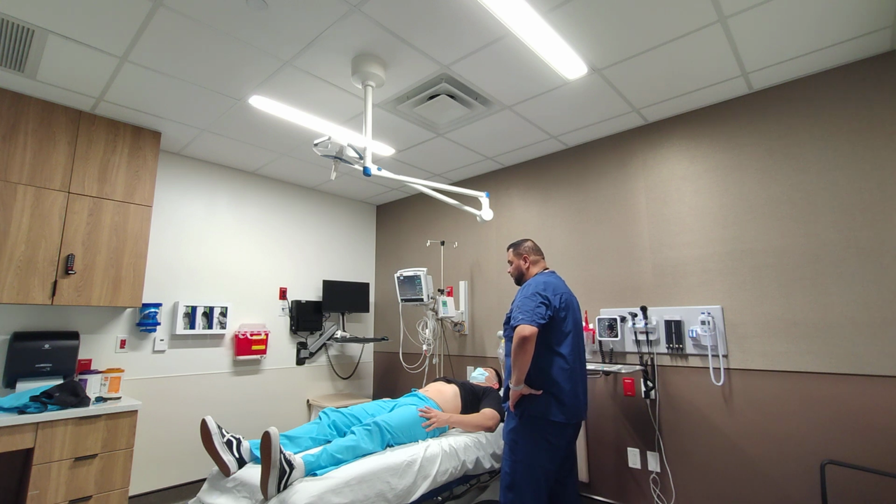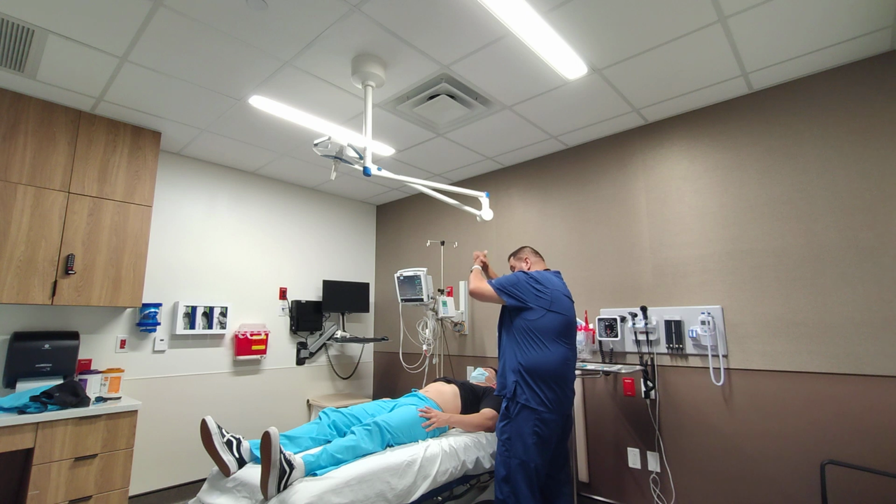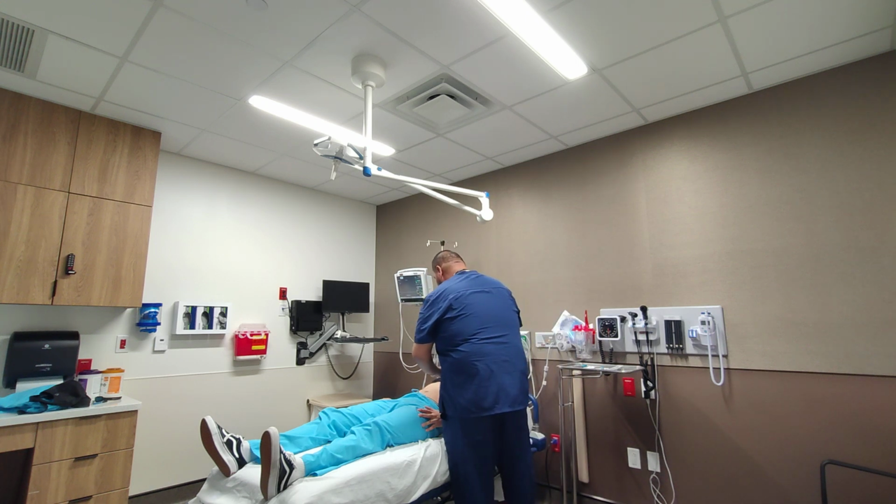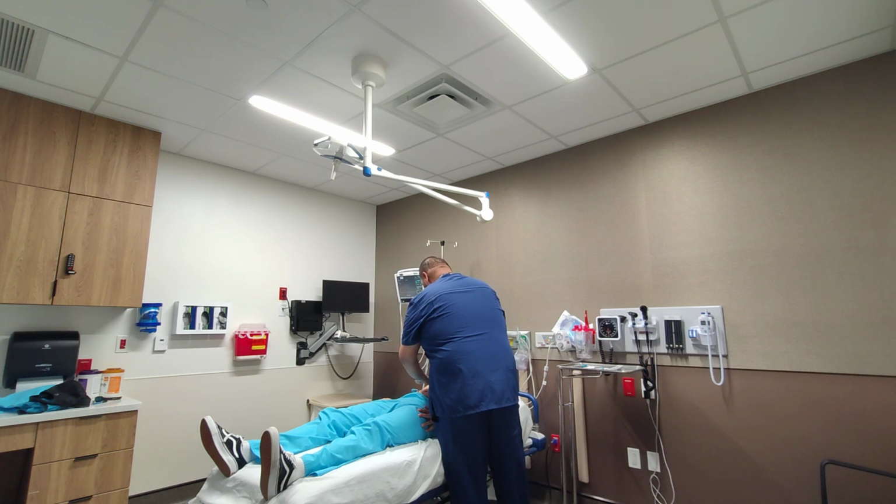Next, what I want to do is I'm going to go ahead and percuss. Going to percuss the liver edges and look for the spleen edges as well. I'm going to start percussing on the left side, going superiorly up to the liver base. Going to percuss.